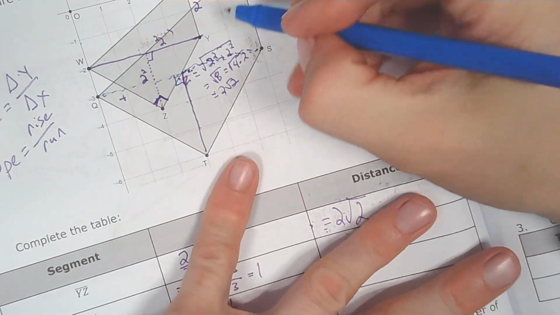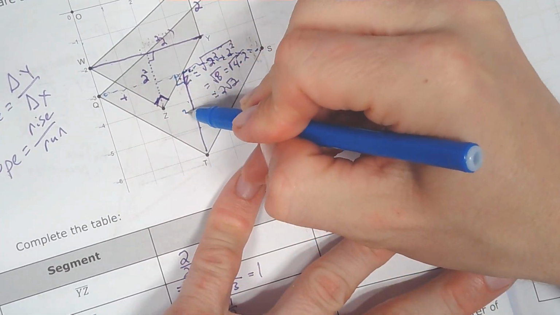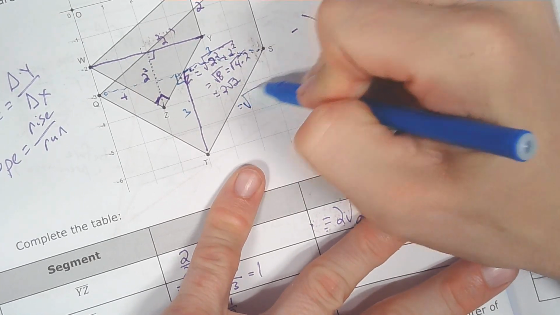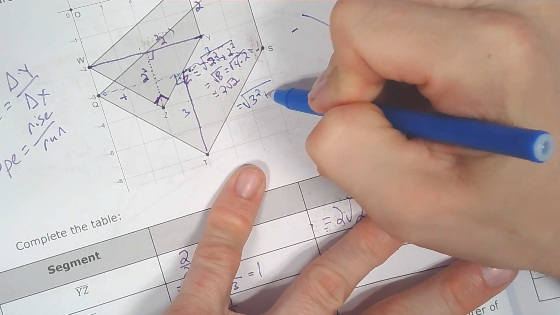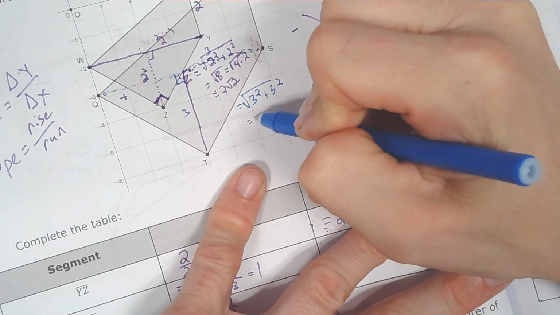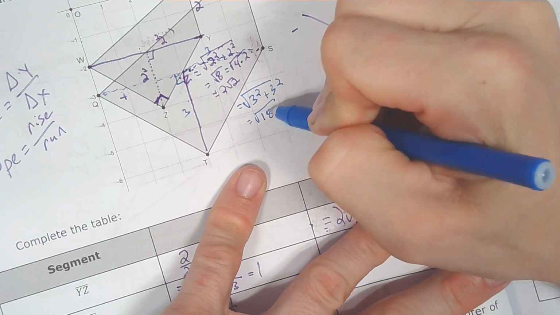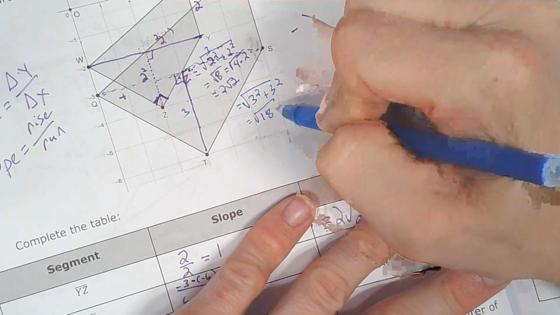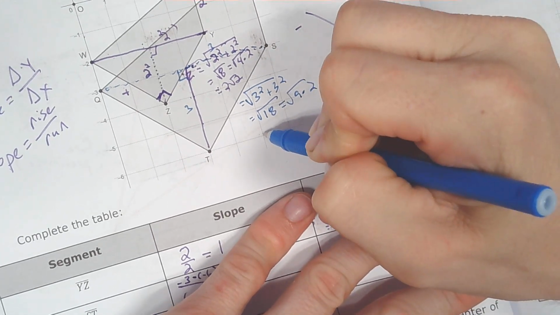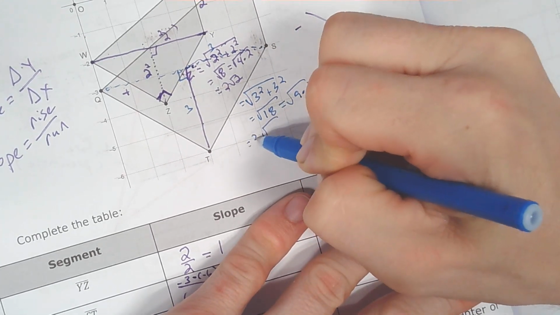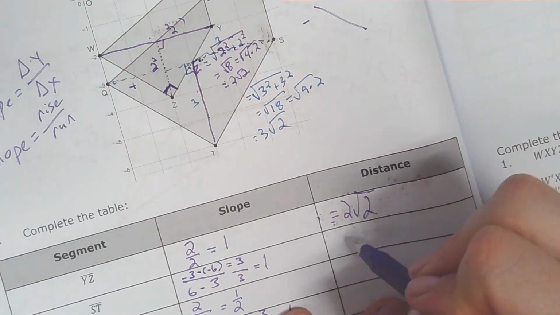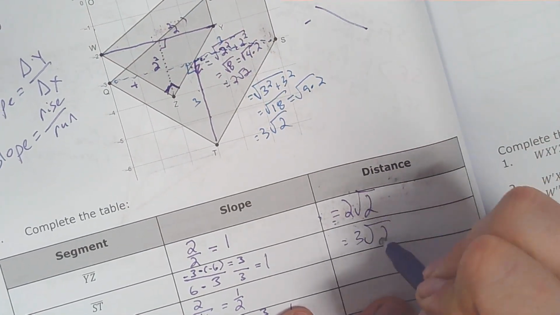And this is 1, 2, 3, this is 3, so this is going to be equal to the square root of 3 squared plus 3 squared, which is 9 plus 9, the square root of 18. 18 equals the square root of 9 times 2, which equals 3 times the square root of 2.